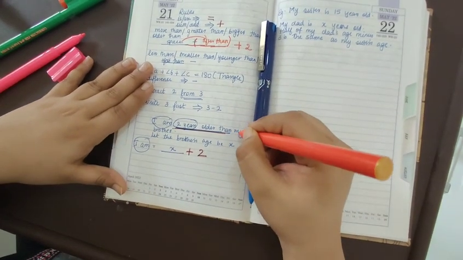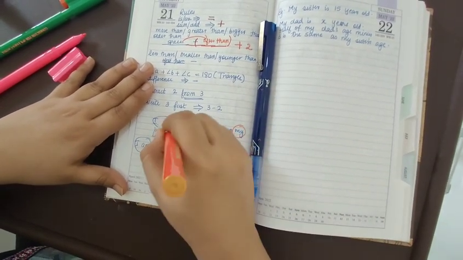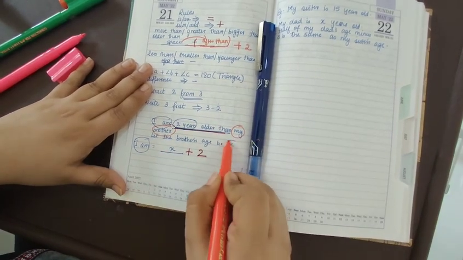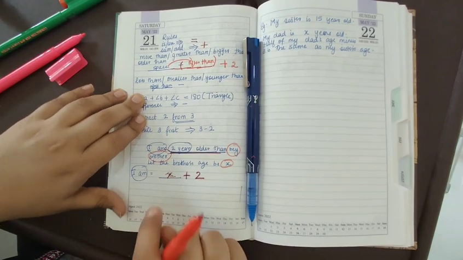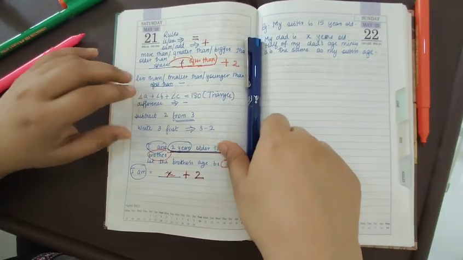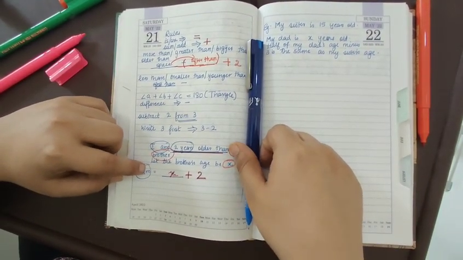And what is coming after the word than? My brother. But what is the brother's age? X. So in the space what will I write? X. See, for addition it's not a problem. For subtraction this becomes very important.